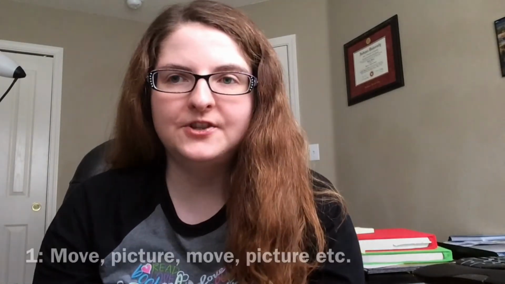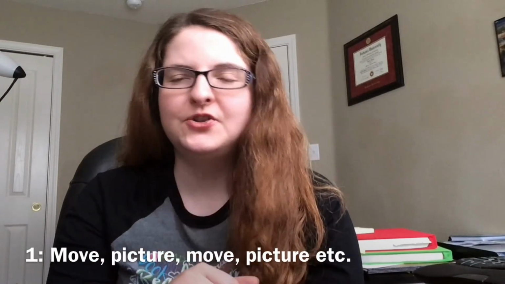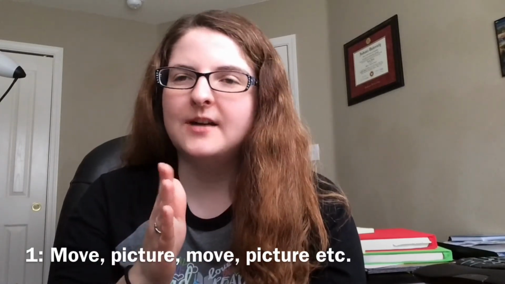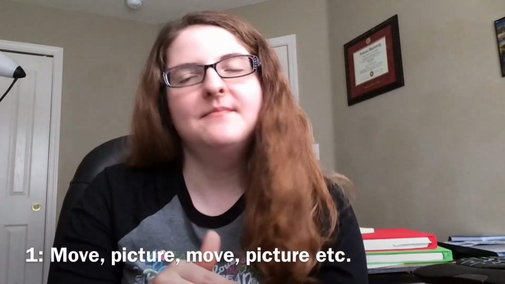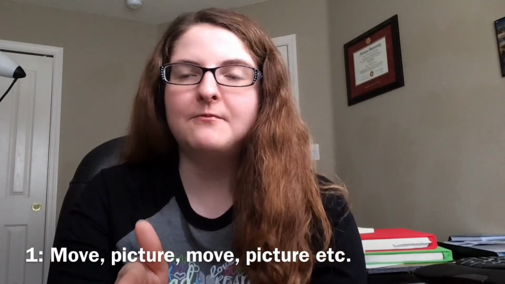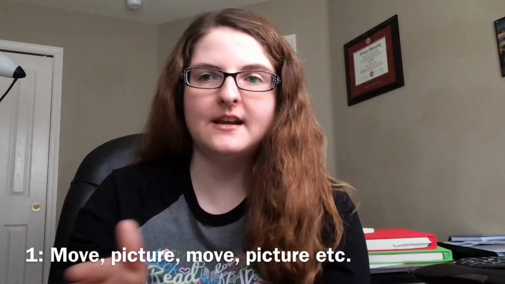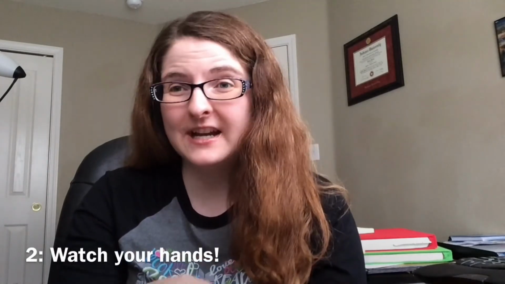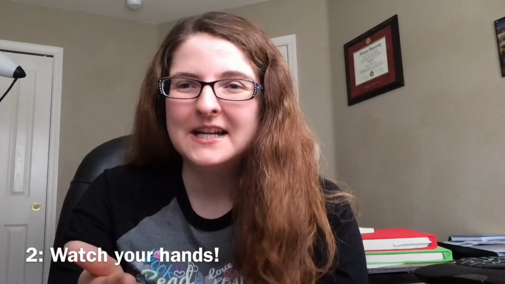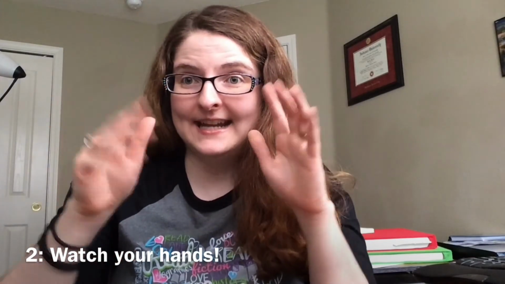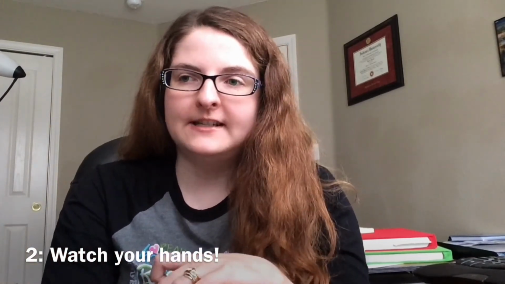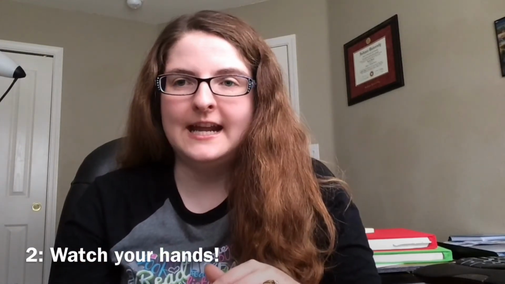So, when you make your movie, there are a couple of things you should keep in mind. First, don't forget to keep moving your objects just a little bit in between each photo. So that way you're keeping up that illusion that the objects are moving by themselves. Second, if you're not using yourself or people in your movie, make sure that your hands are out of the picture every time you take them. You don't want to mess up that illusion you're trying to create when you have a couple of stray fingers in your shots.